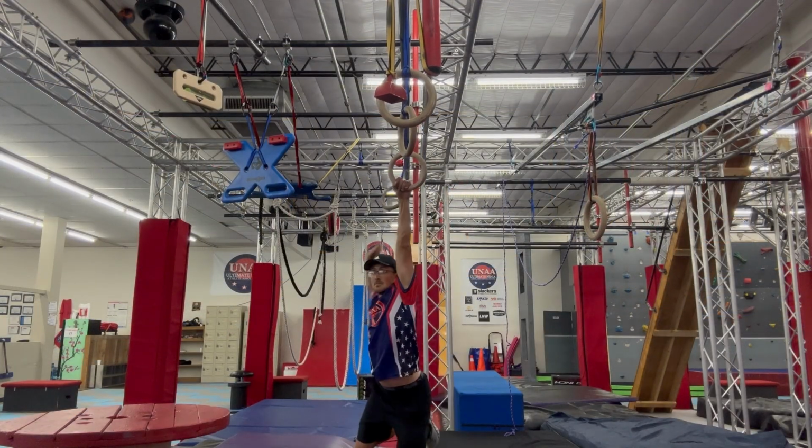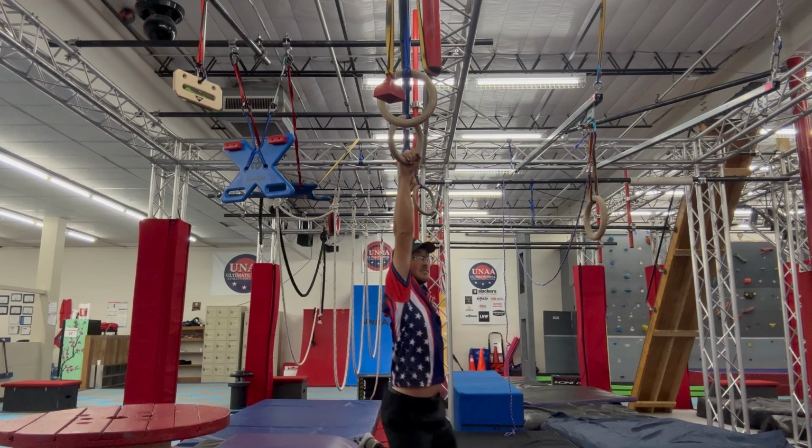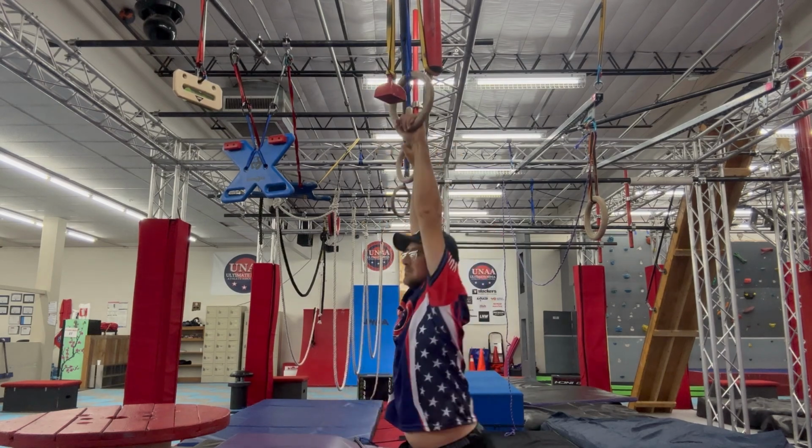For the rings, it is going to be pretty simple. Just utilize the rings to make your way down to ring the bell.